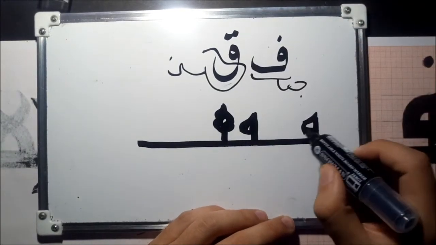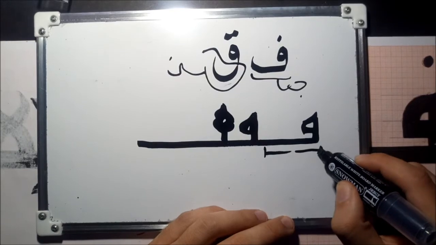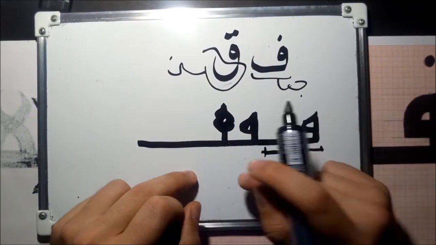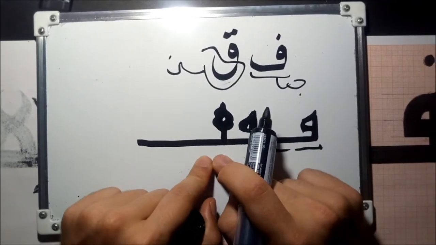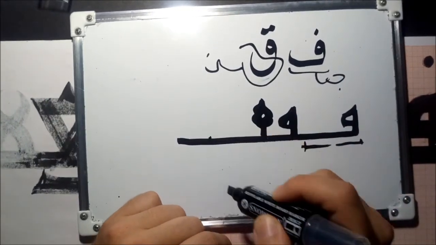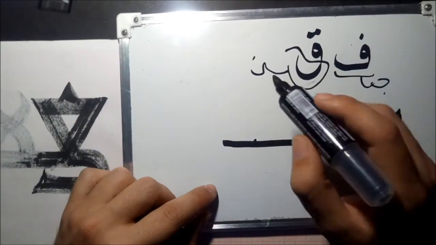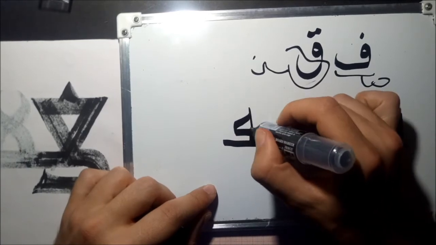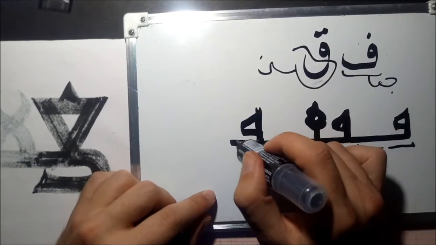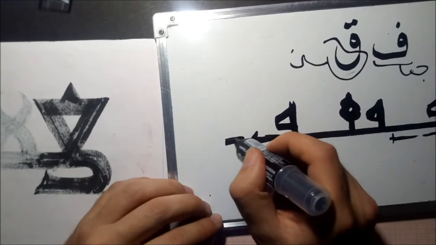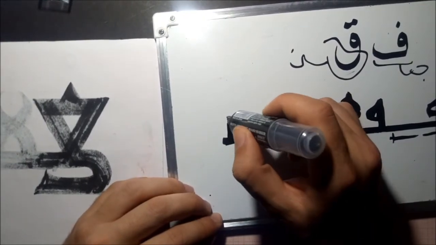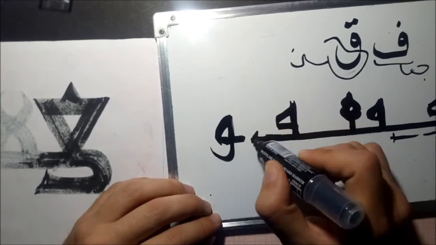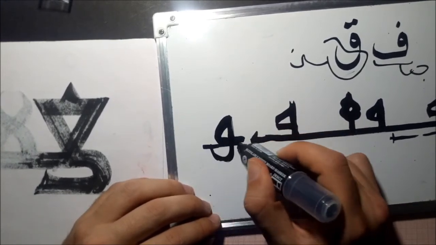That looks like this. For the Faa, keep in mind that the whole base should be the space between the Faa and the letter after it. So this could be a Faa, Qaaf, Faa, leave the full thickness right over here. And at the end, we've discussed that the Faa is the same, but the Qaaf, if the Qaaf was connected, it will look like this. You would start it from the baseline right over here.